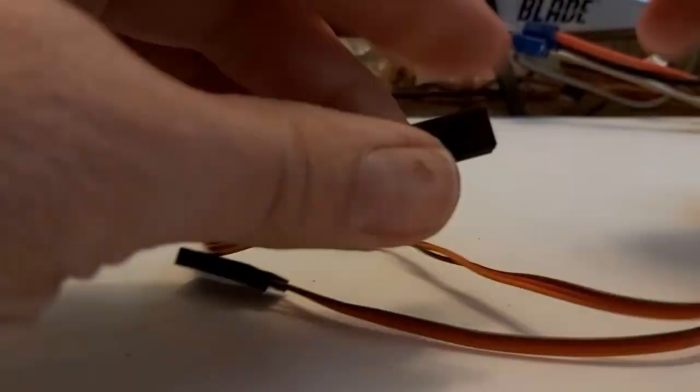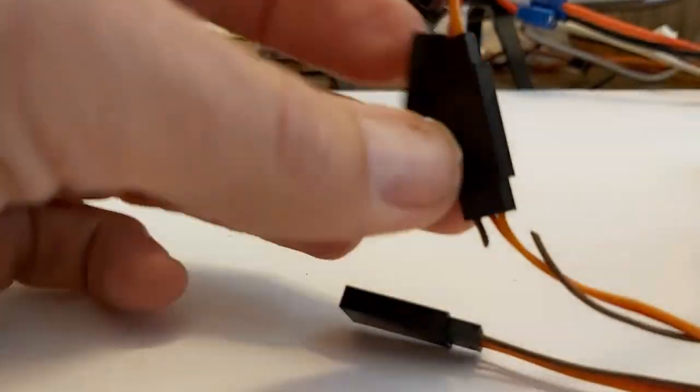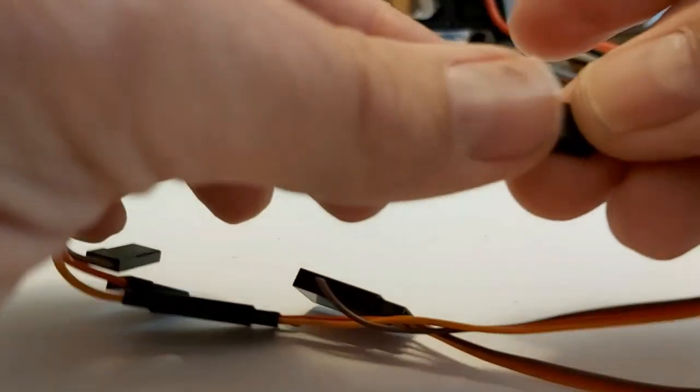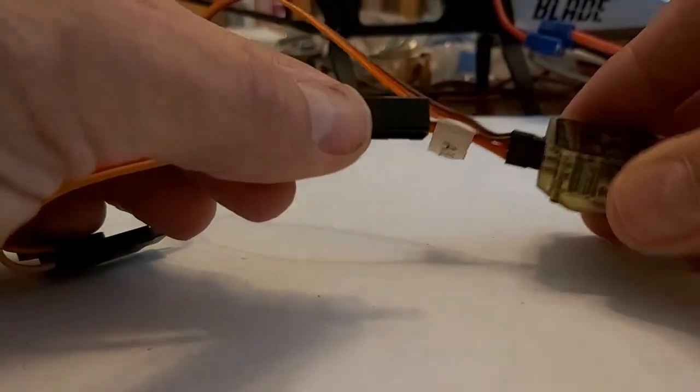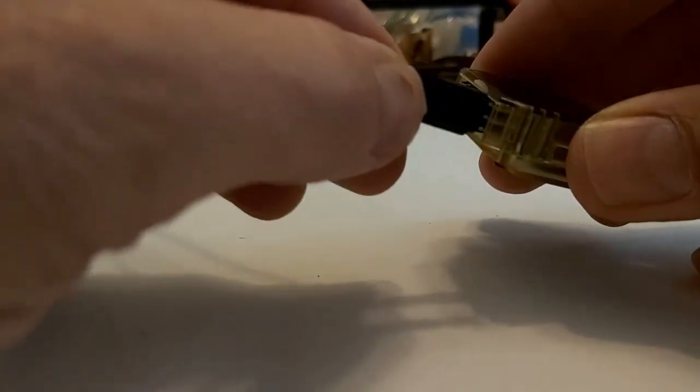So the other end, and remember, we're going to be using the orange, which comes back and plugs into the Y connector. And that just is going to go into the RxA on the bottom. And this is where I made the mistake before. I was trying to plug this end in on the other side.